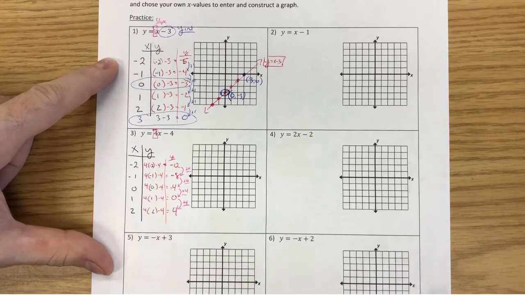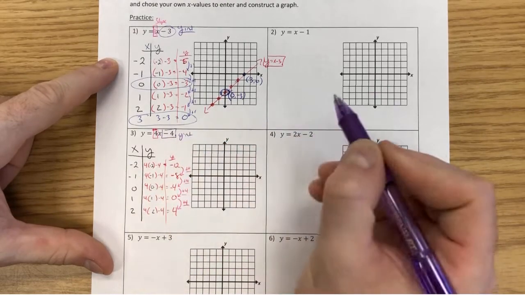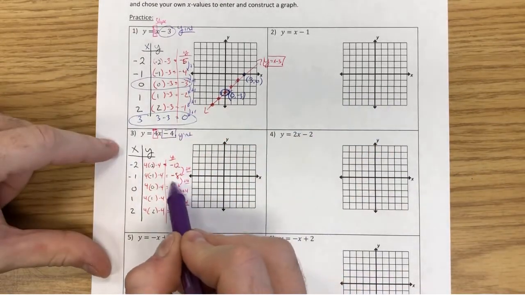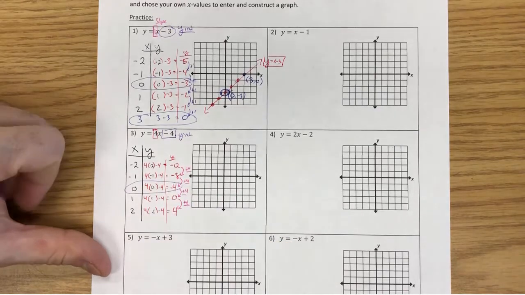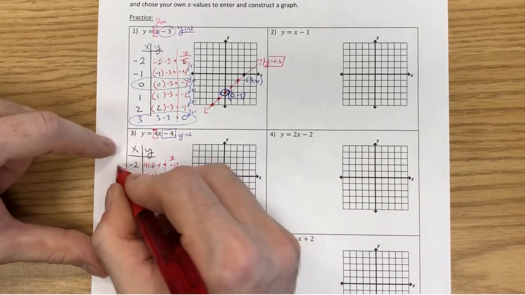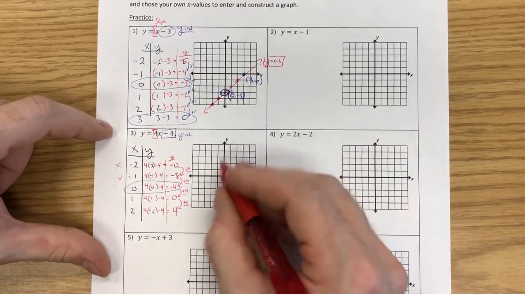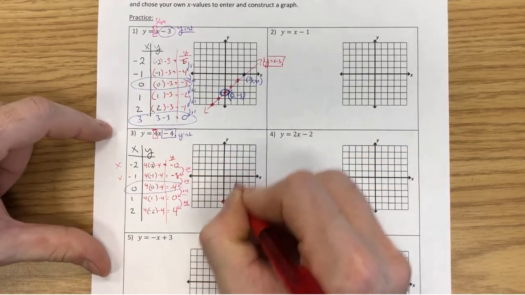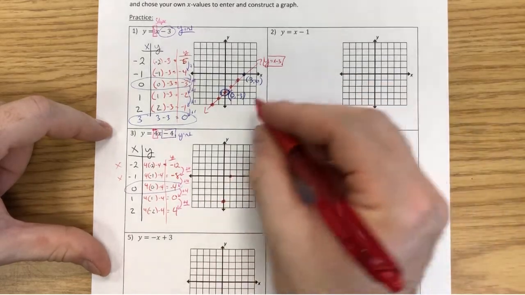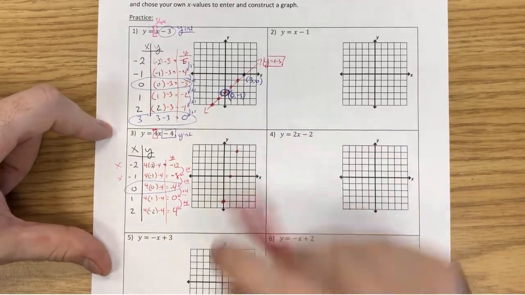The other thing I'm going to note is that right here, this is my y-intercept. Do I have a 0, negative 4 in my table? Yes, I do. Awesome. So let's go ahead and graph this and see what it looks like. If I have negative 2, negative 12, that's off the graph, as this one is off the graph. But this one right here, 0, negative 4, 1, 0, and 2, 4, those are all on the graph.